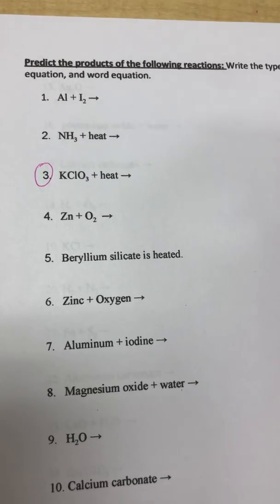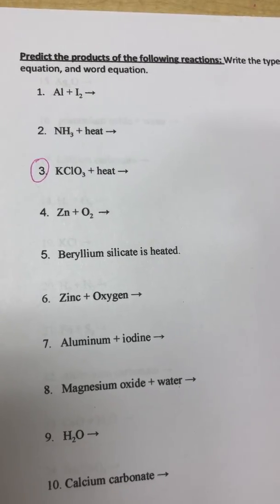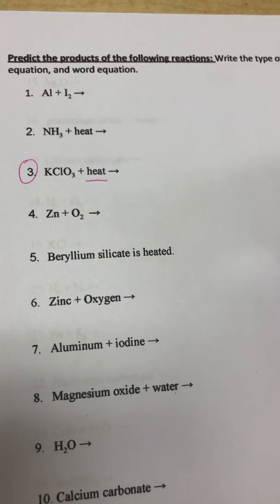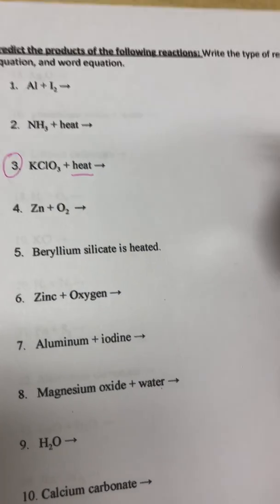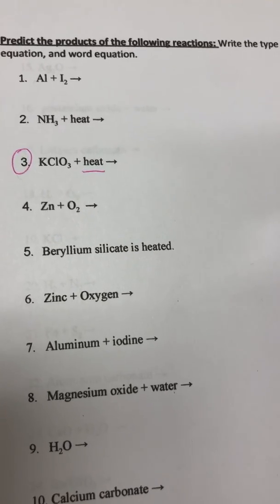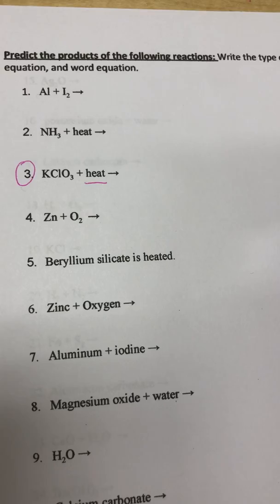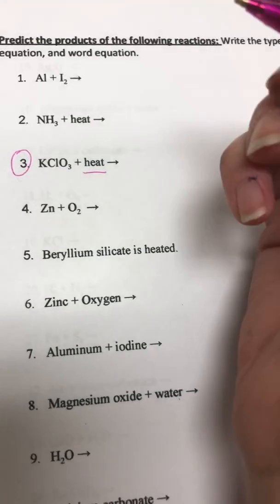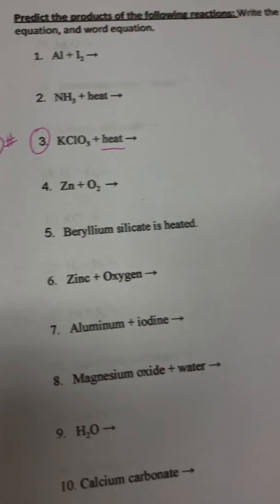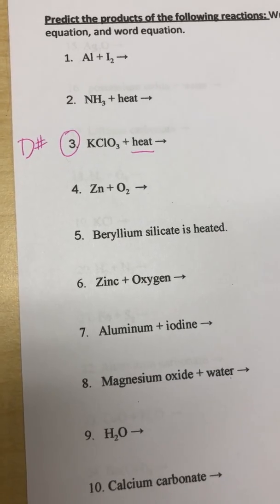So this says potassium chlorate plus heat. All this heat is telling me is that it's added to the reaction in order to get it started. So what I'm looking at is my one compound that I'm starting off with. When I start out with one compound, I know immediately that it is going to be decomposition. So I just have to look at my rule number.